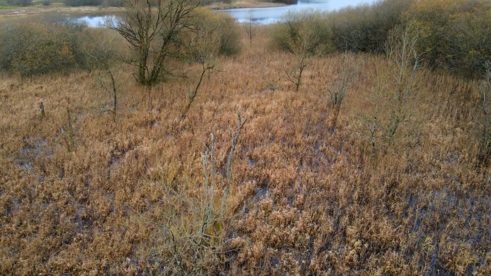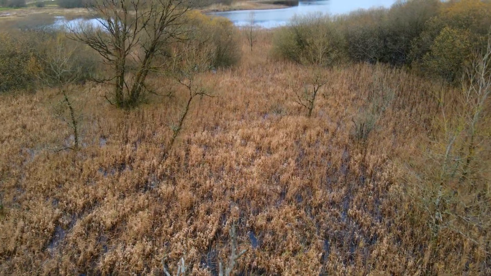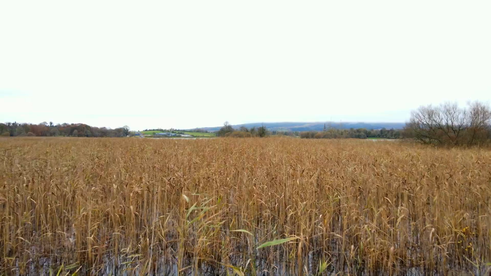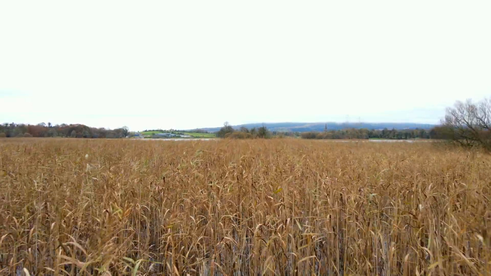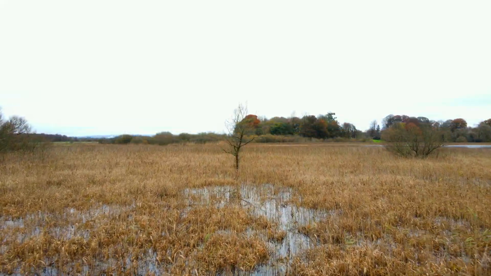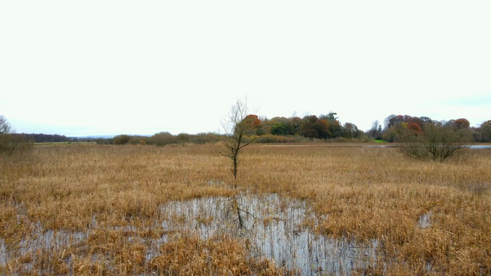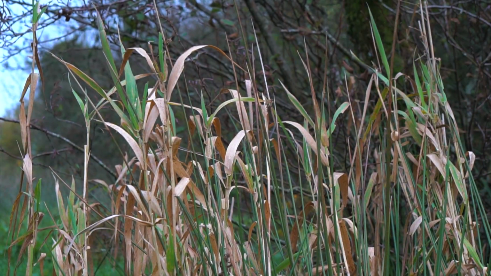Reeds are perfectly adapted to changing water levels. This tall grass dominates areas of the lakeshore, forming reed beds. In the past, reeds were cut for thatching. In winter, reed beds are roosting sites for birds such as starlings.